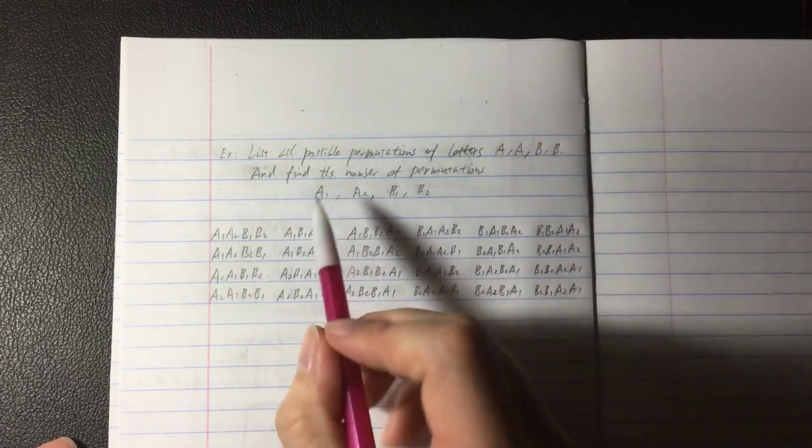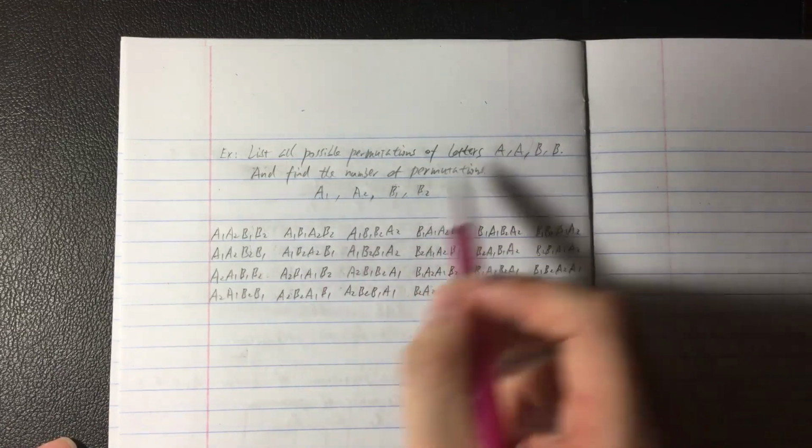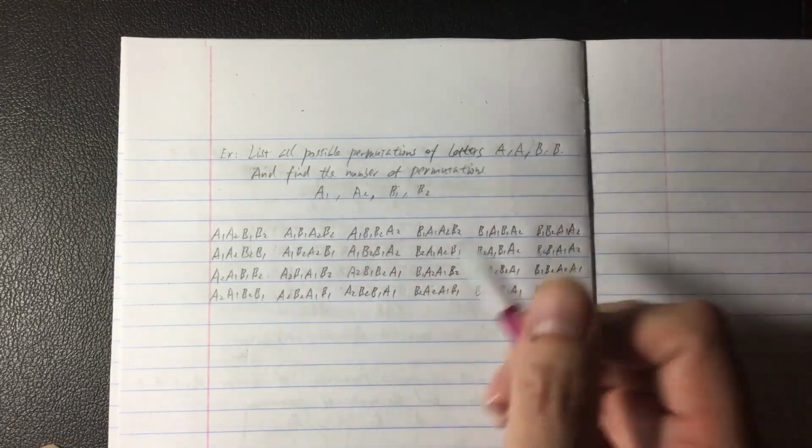However, A1, A2 are exactly the same, and B1, B2 are exactly the same.